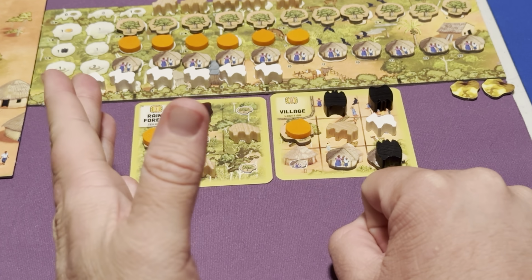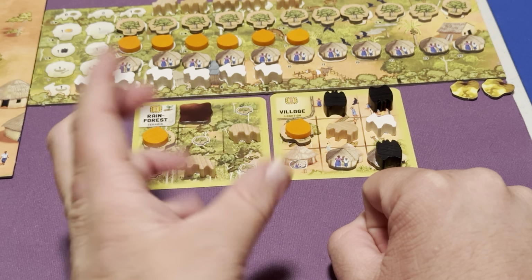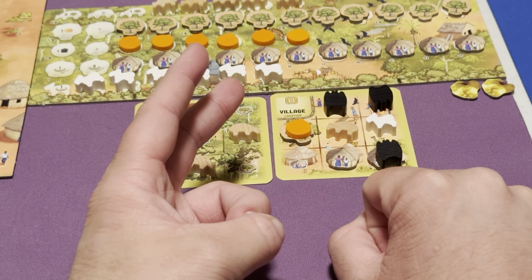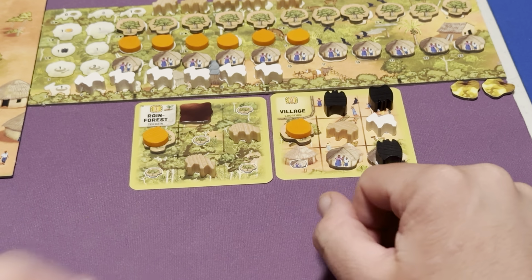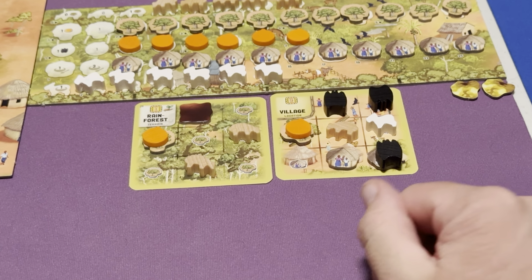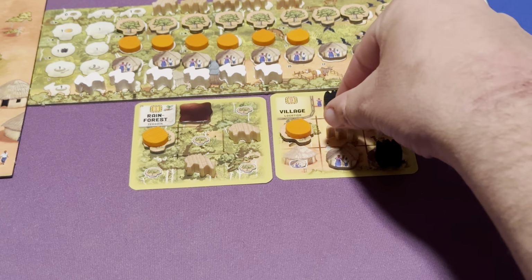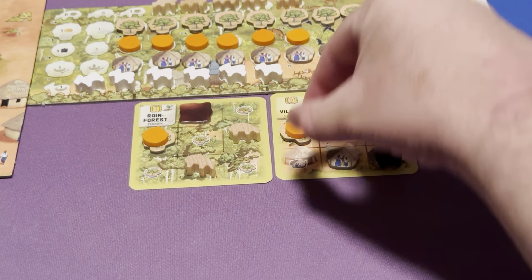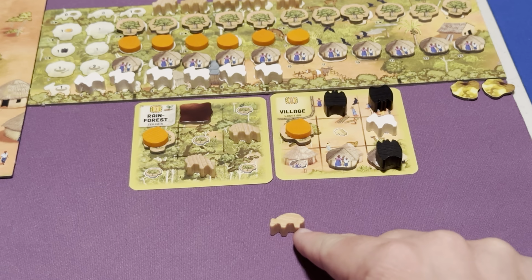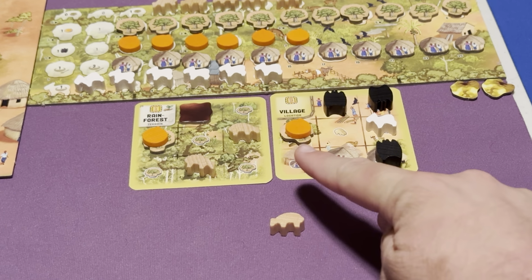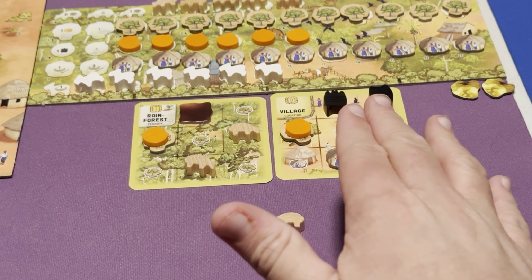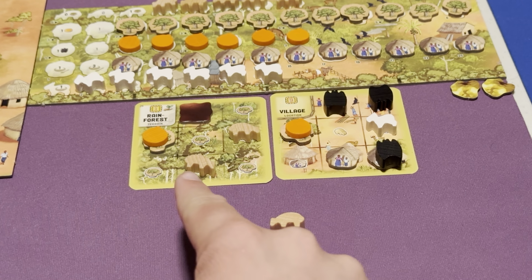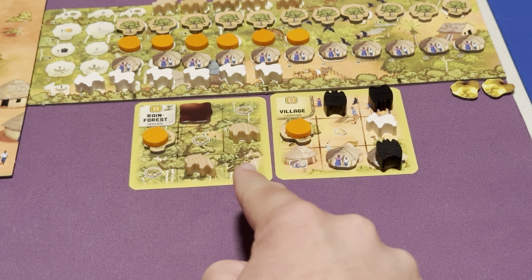That means that you now need to feed 2 food to your families, okay? So what can you feed your families? Well, the best way you can feed your families is actually paying a wild animal from your play area. Now, whenever you feed your villagers, or your families, you have to pay from here, basically, okay?